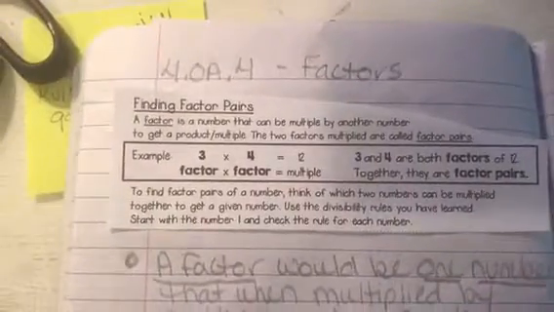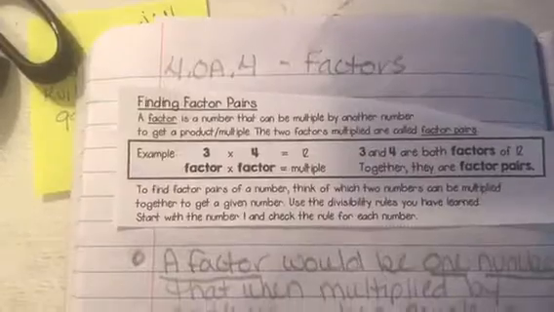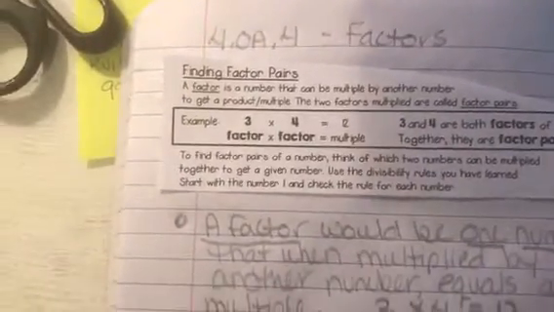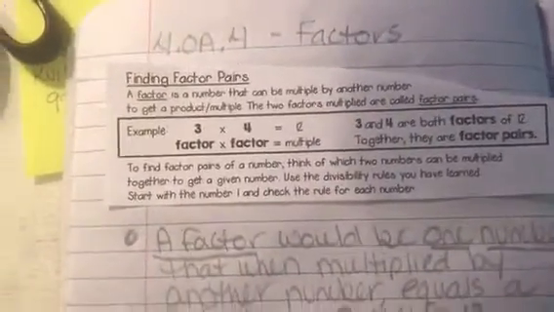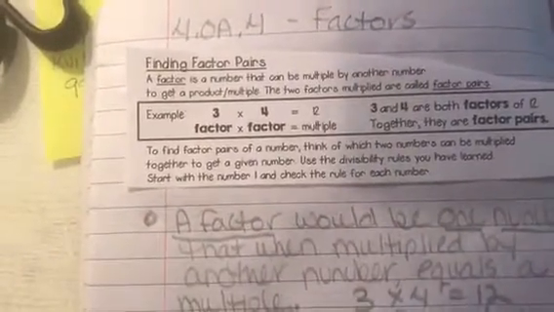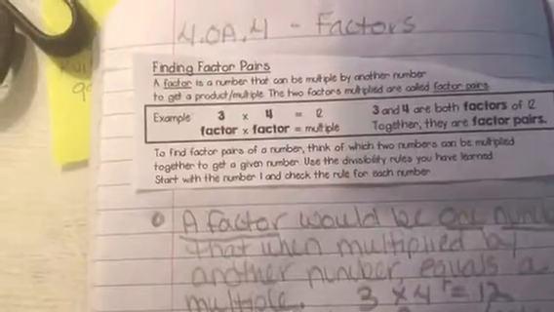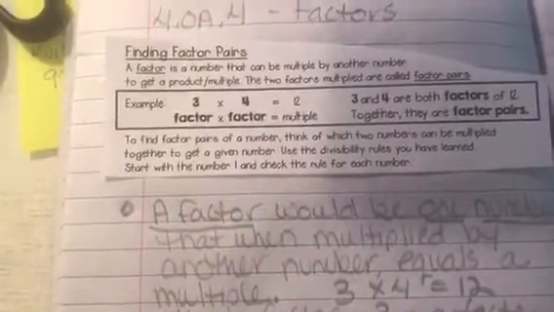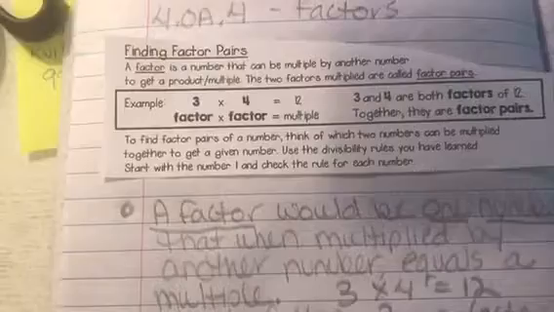Hello, we're back for 4.OA.4 and now we're talking about factors. This is in your math notebook. A factor is a number that can be multiplied by another number to get a multiple. And a factor pair is two numbers that are multiplied together, like a pair of shoes. It needs to be two.